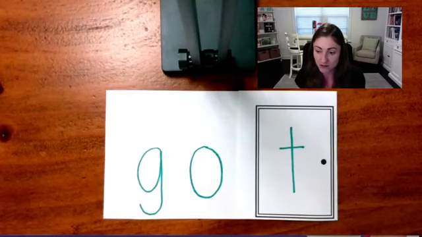Shatana says, did not learn this at all. Tanya learned about it not during school. Stephanie was just thinking of how to do this. Perfect. So glad you're here, Stephanie. Eileen says no and yes.